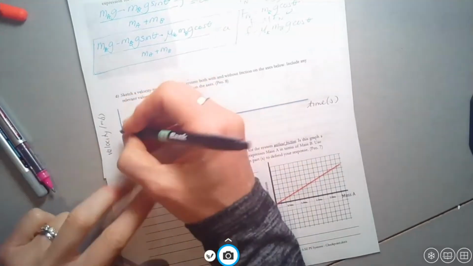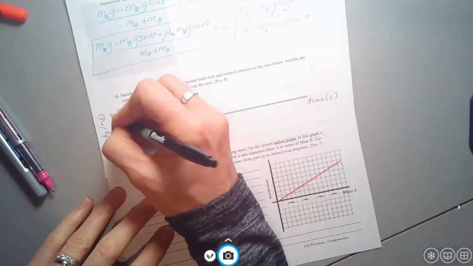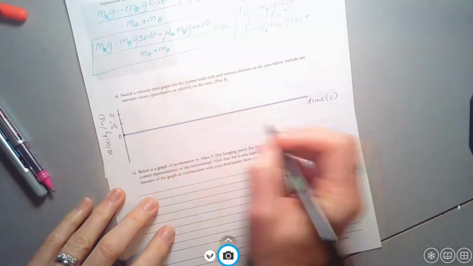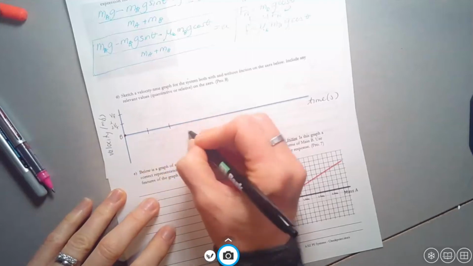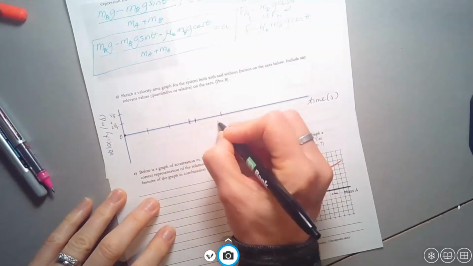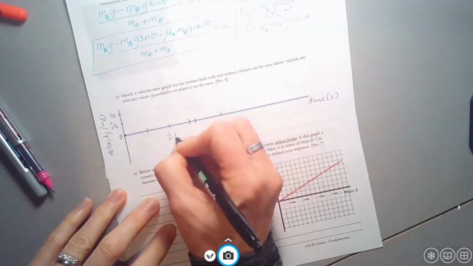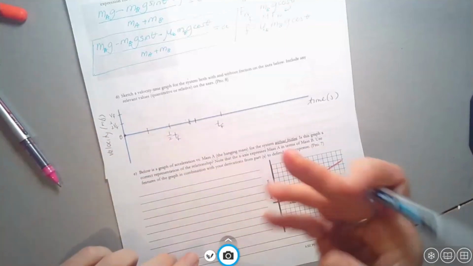And we want to mark important points. We've got V final and half V final. And T final, half T final. Right? You don't have any numbers, but you can use symbols, and it's better to do those things first.